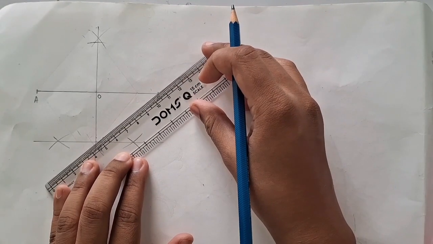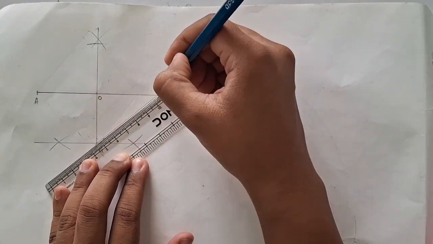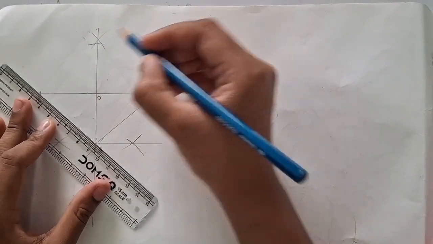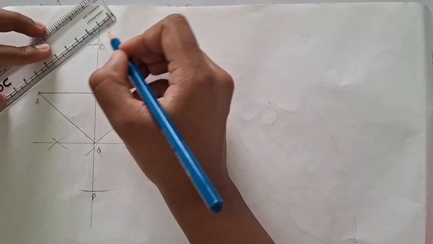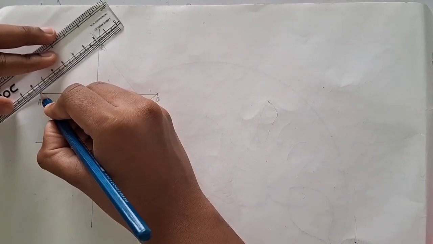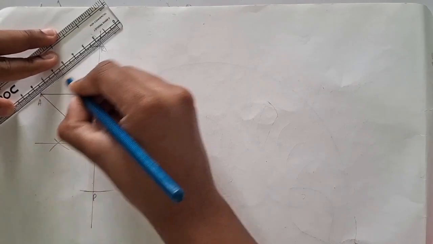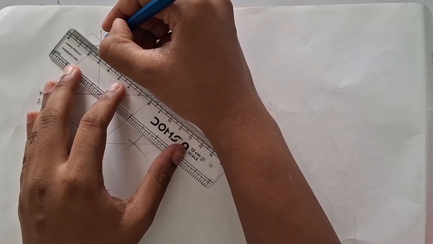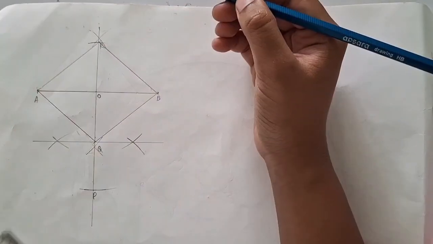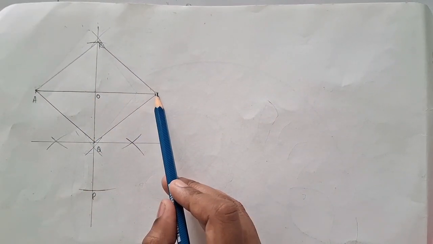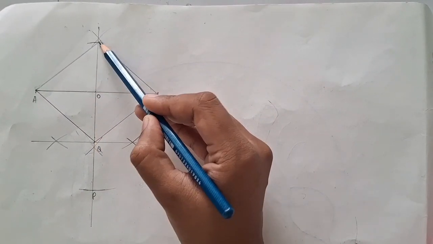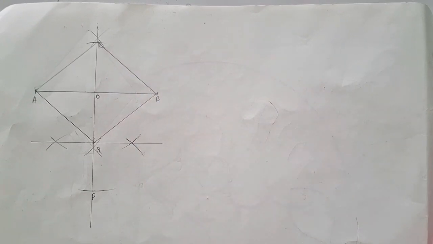Now I will join all the points. Name this point maybe as R. So this is the required rhombus, this diagonal being 9 centimeter and the other diagonal being 7.3 centimeter.